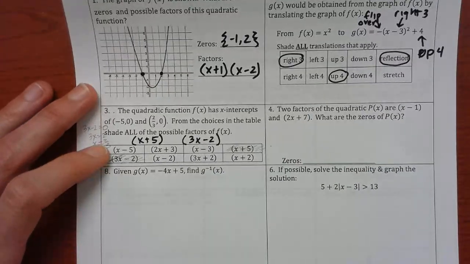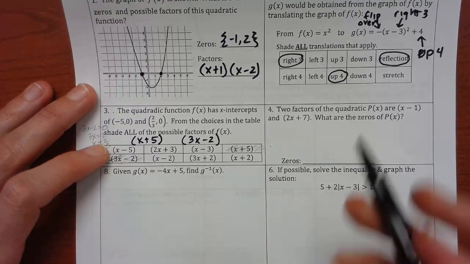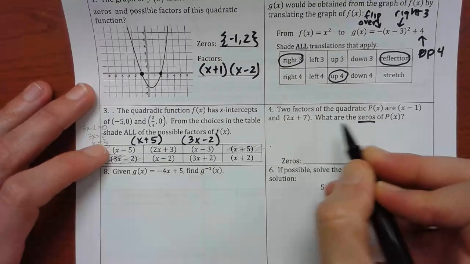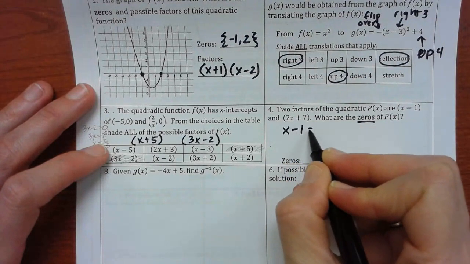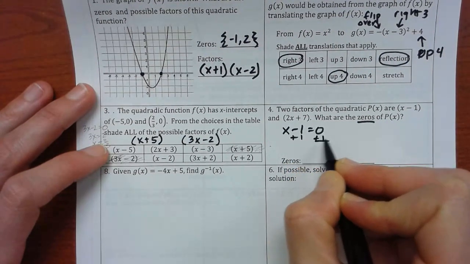Two factors are x minus 1 and 2x plus 7. What are the zeros? Zeros are solutions. What are the solutions? So this is where you're going to make your mini equations. And you're going to solve them.